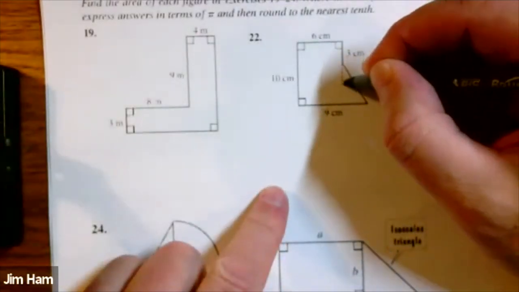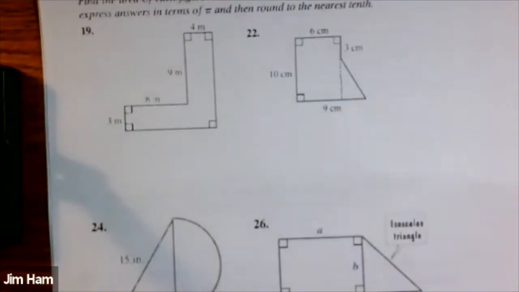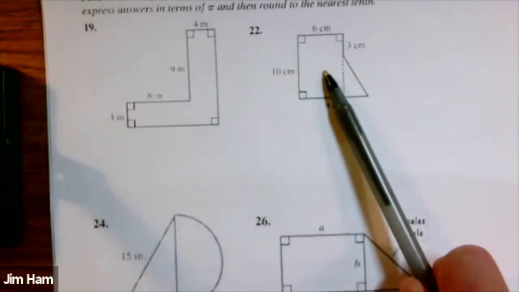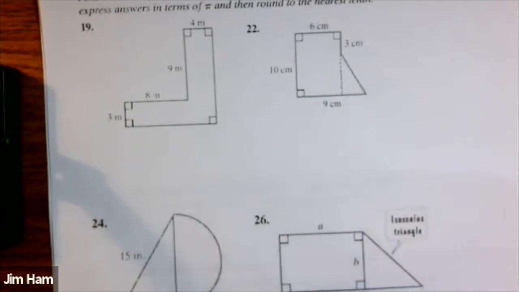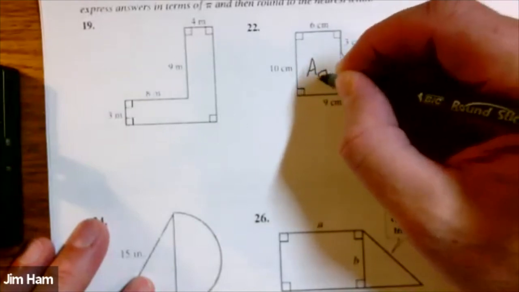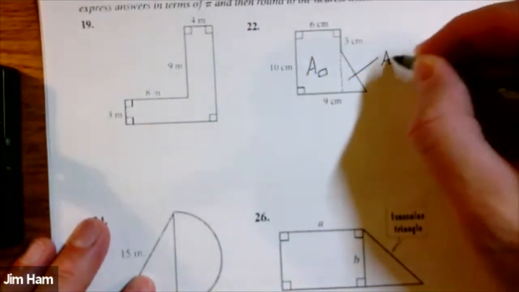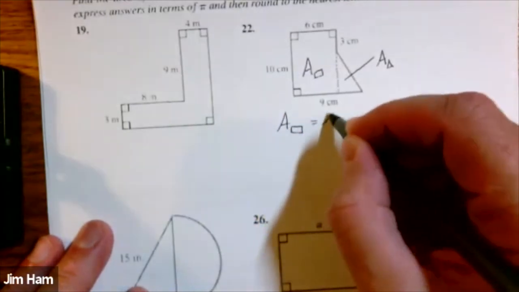All right, I'm going to take this one and I'm going to draw a vertical line going straight down. My strategy here is I'm going to figure out the area of the rectangle, and then I'm going to figure out the area of the triangle, and then I'm going to add them together to get the area of the whole thing. So first I'll call this one the area of the rectangle, and this one I'll call the area of the triangle. The area of the rectangle is length times width.